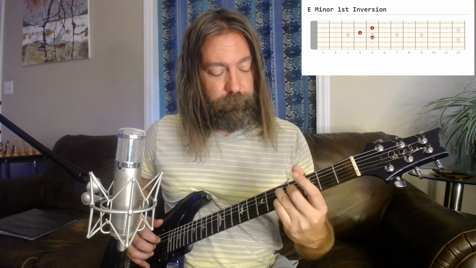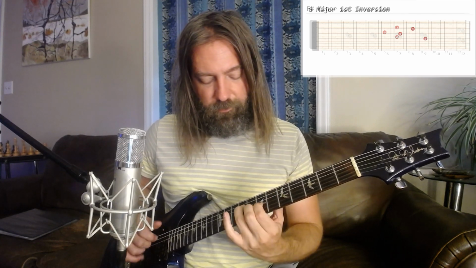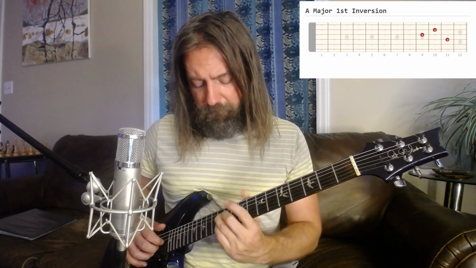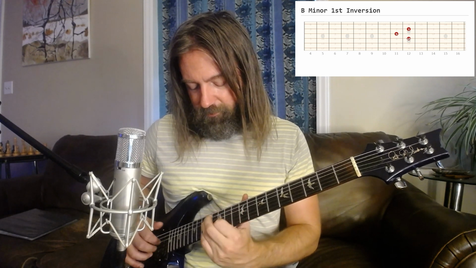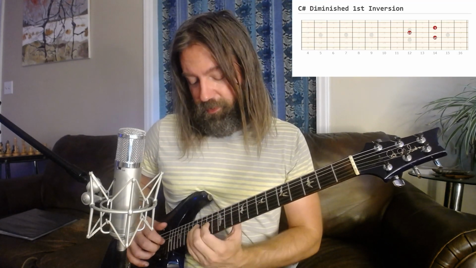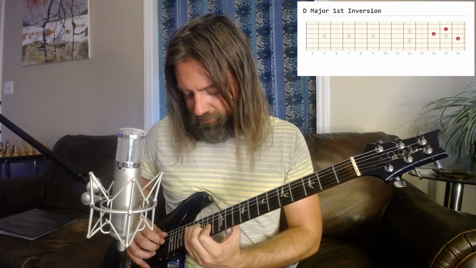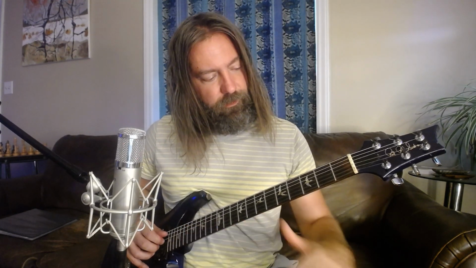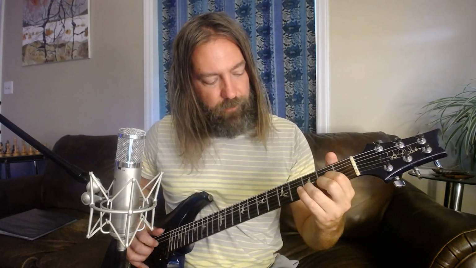Okay. So now we've got this going on. We got D, we got E minor. Now the root note's on top, so you got to check that out. And then we got F sharp minor, G major, A major, B minor, C sharp diminished, and D. Same kind of thing here, okay? So now you can't do the open string thing in D. You can, I guess you'd have to do it down here, and that would be in second inversion.